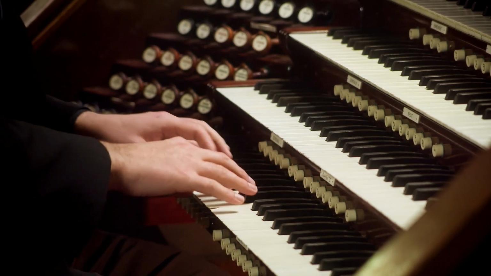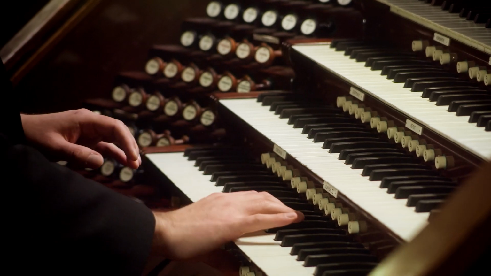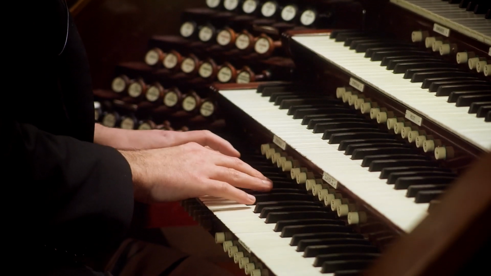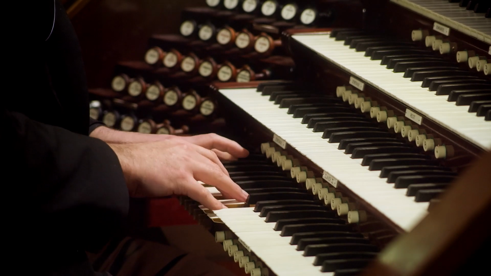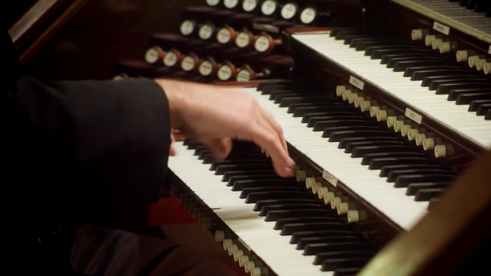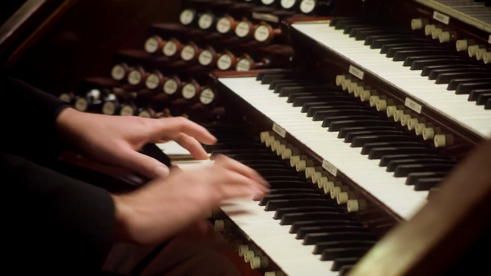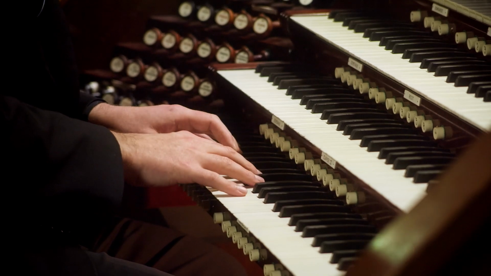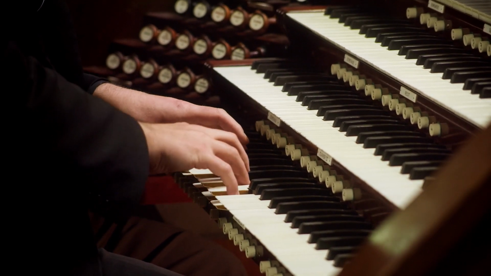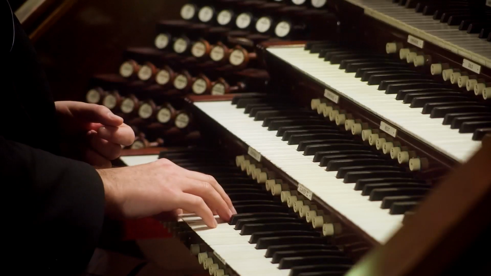followed by 8-foot and 4-foot flutes, and then followed by the addition of the principals. Then we add a principal 4, and finally, the 2-foot flute. You can accompany on the swell and have a solo on the choir.